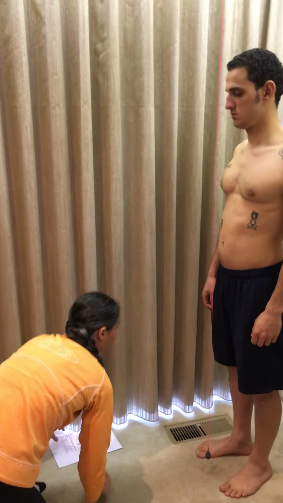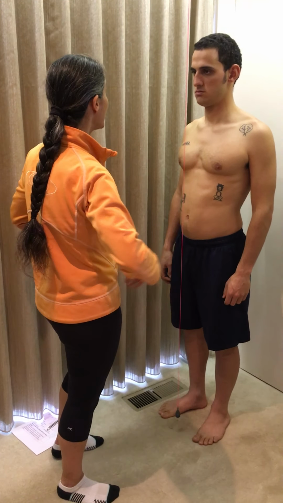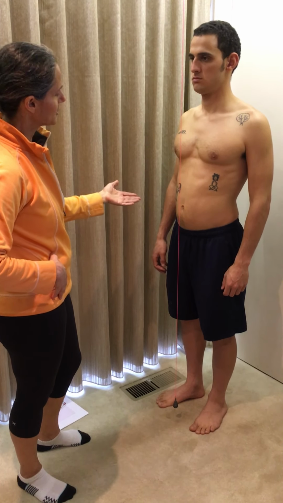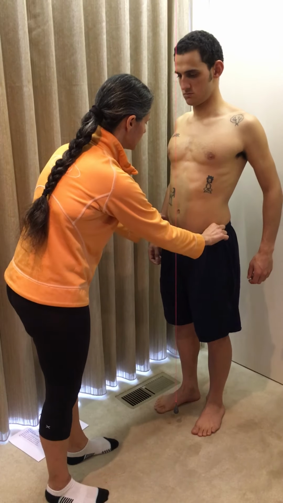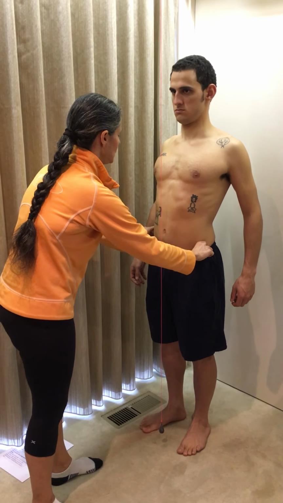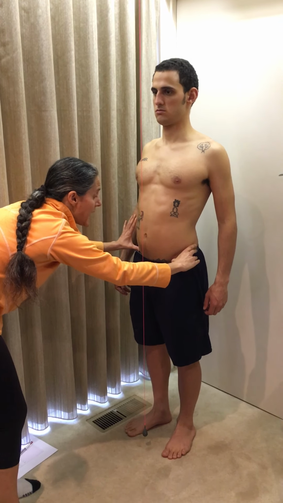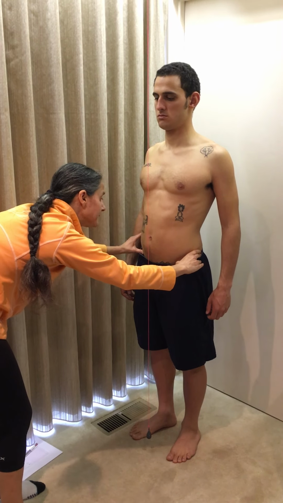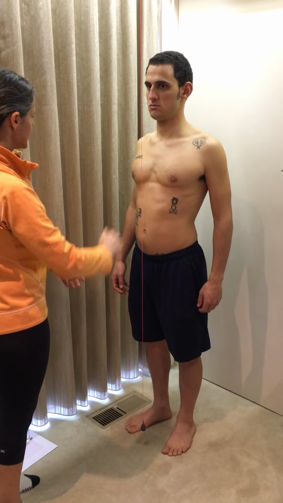Now the next complex to check is the hip and pelvis. With Ido's permission, I'll touch his ASIS point, anterior superior iliac spine. So Ido, I'll just press a little bit in order to get into your points. Well, what we can see here clearly is that the right point is a little bit lower than the left point, that might be a sign that Ido's right leg is a little bit longer than his left one.